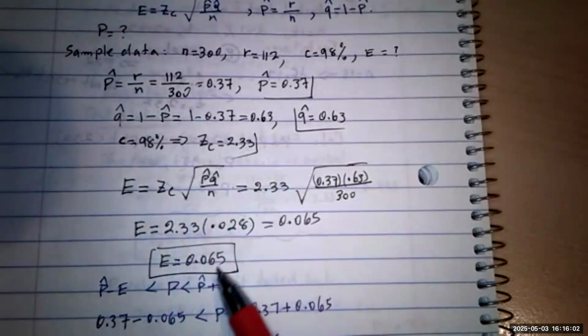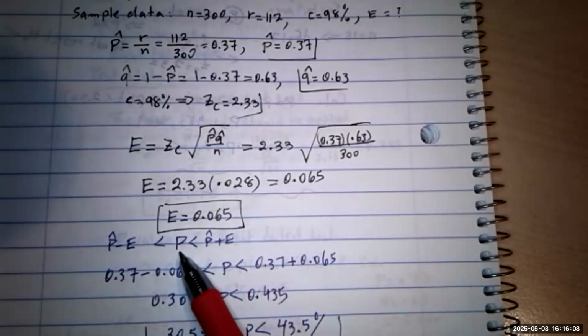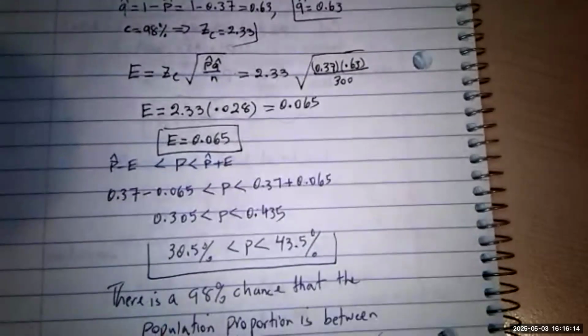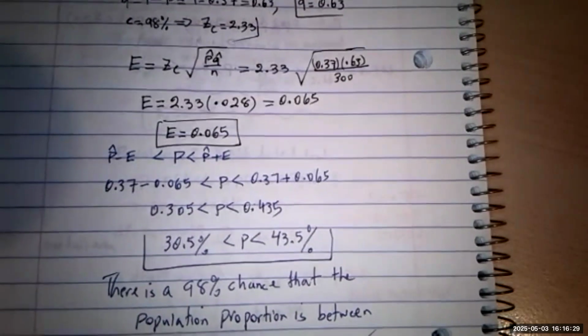You substitute and simplify, and that gives you E, which is 0.065. The formula this time is p between p hat minus E and p hat plus E. You substitute and simplify, and the final answer must be given in percent because this is a proportion. Remember that this was about the proportion of people in favor of a Republican candidate.